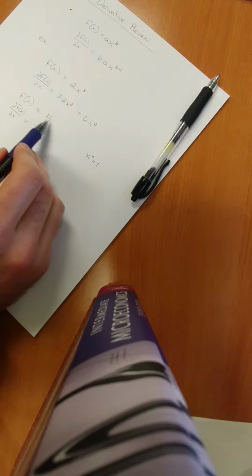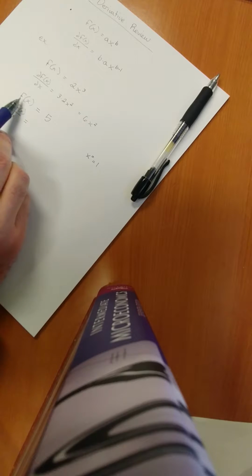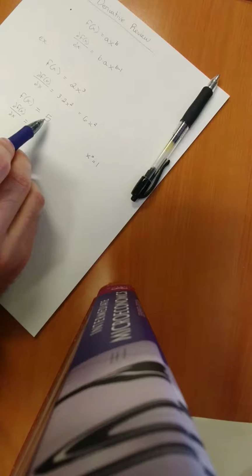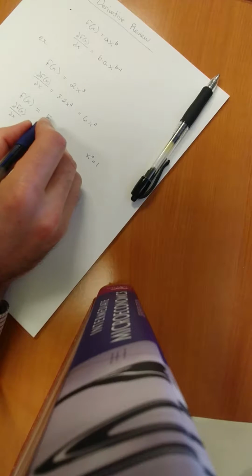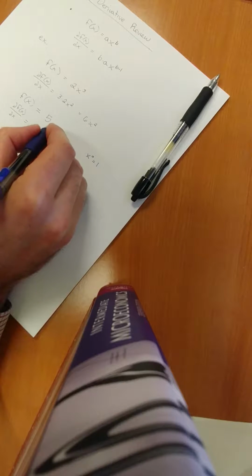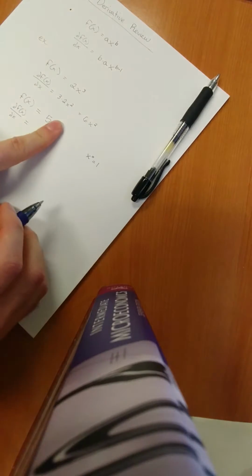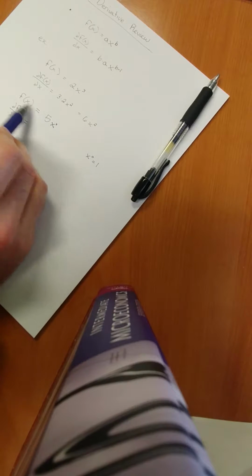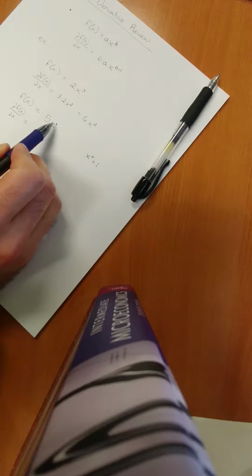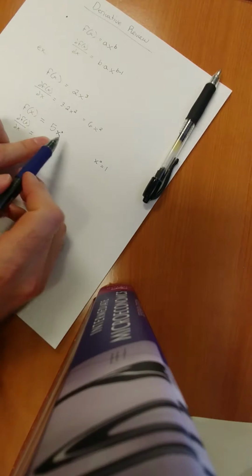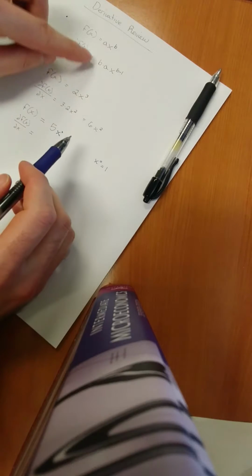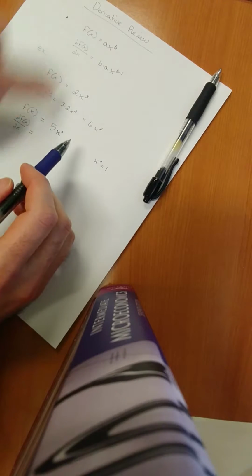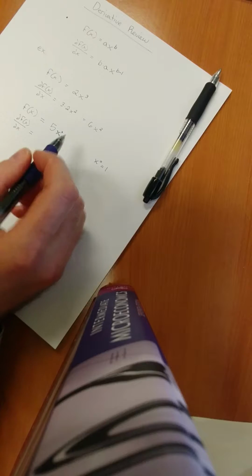So f equals 5 is actually the same thing as f equals 5 times x to the 0. But because x to the 0 is just 1, x isn't there. So if that's the case, then we can use our formula and figure this out more quickly.